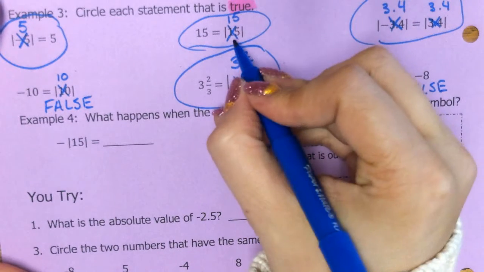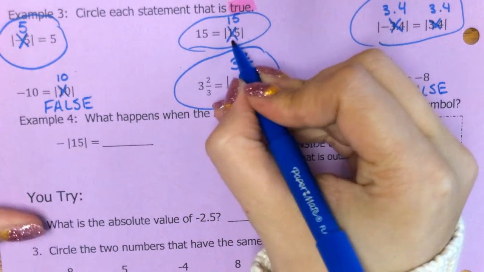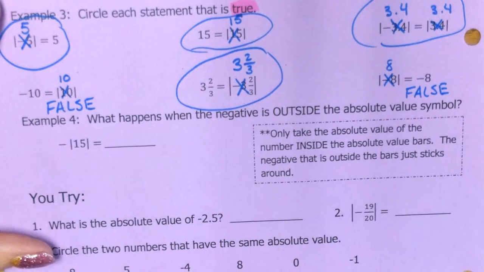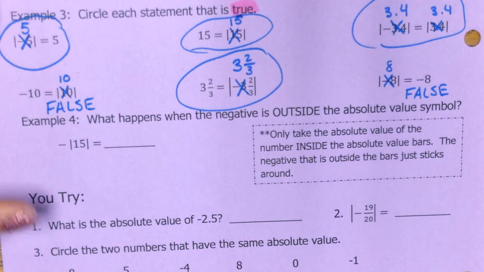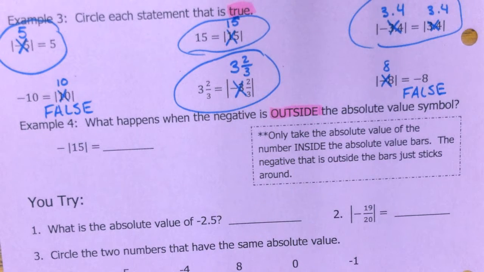So when you go out of here, out of jail, you should be more positive. So everything that goes into jail is going to come out positive. However, if you don't go into jail, you're going to continue doing the wrong thing and be negative. So what happens when the negative is outside of the absolute value symbol?